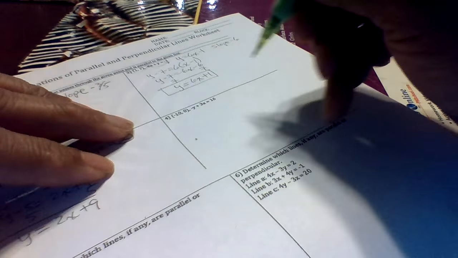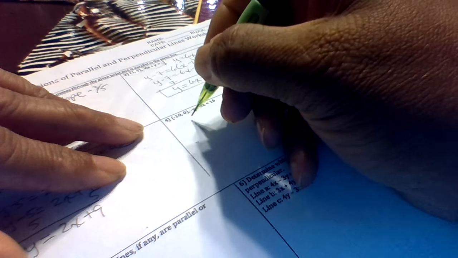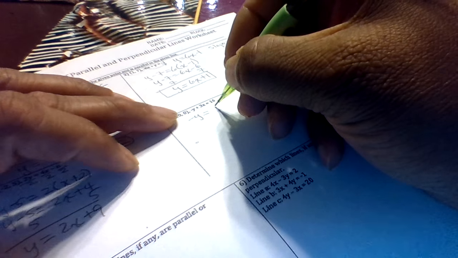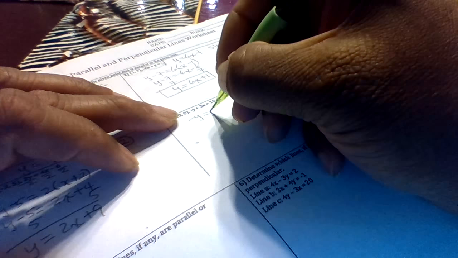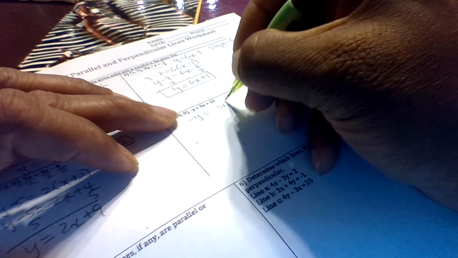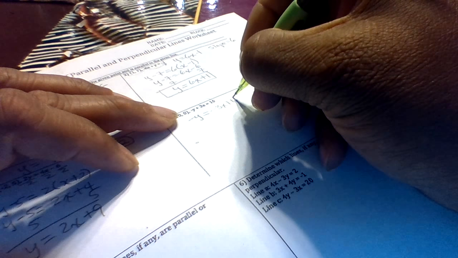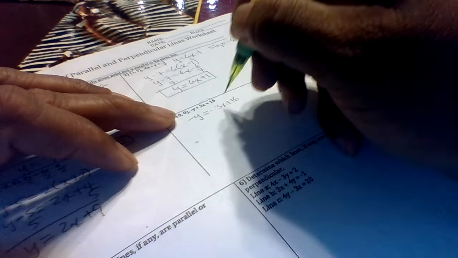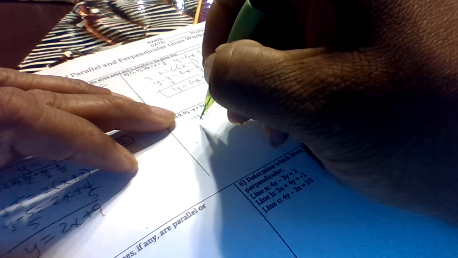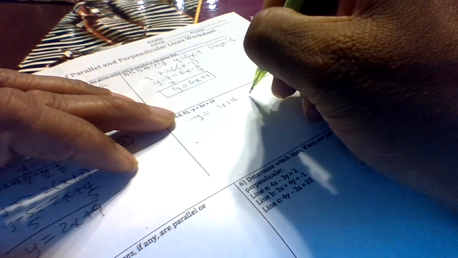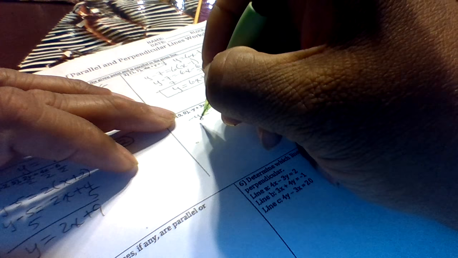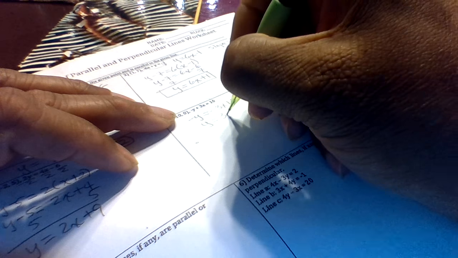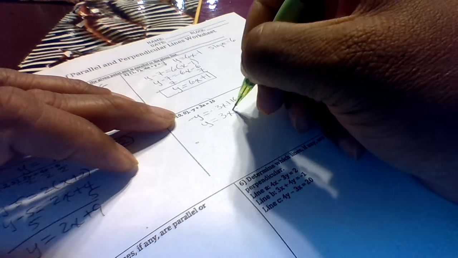Next one. I have a minus y equals, take the 3 to the other side, so it becomes a minus 3x plus 16. So again, I have a minus y, so I need to divide everything through by a negative 1, or just change your signs. So y equals 3x minus 16.